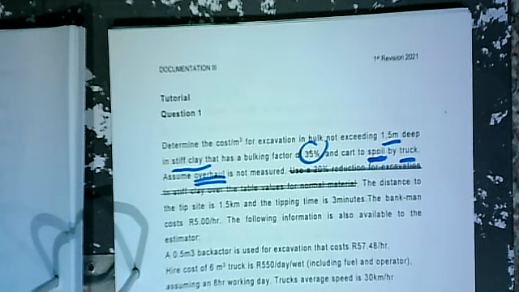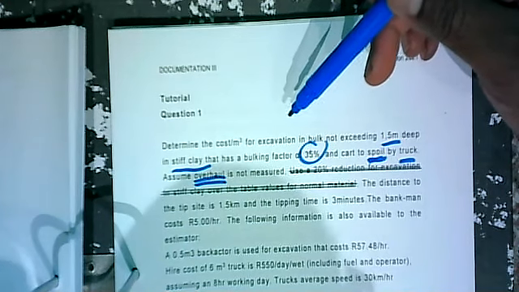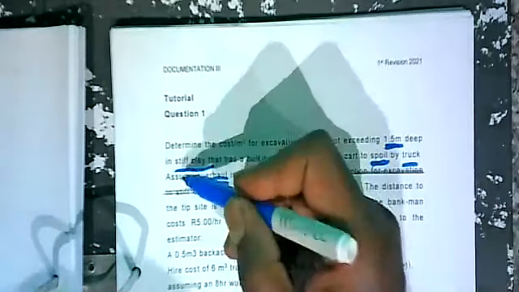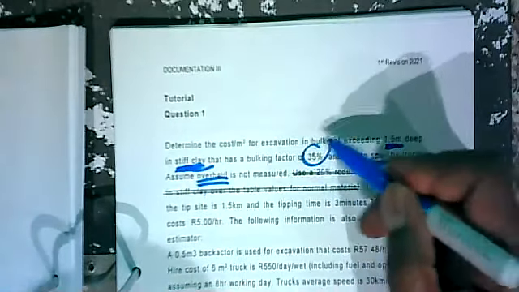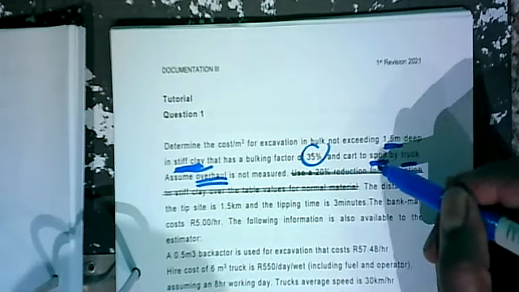All right, page 19, tutorial question 1. Determine the cost per cubic meter for excavation in bulk not exceeding 1.5 meters deep in stiff clay that has a bulking factor of 35% and cut to spoil by truck. All right, spoil by truck.